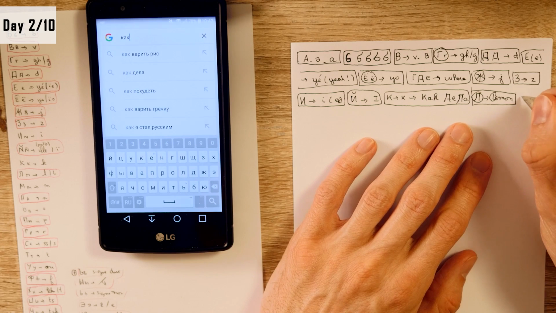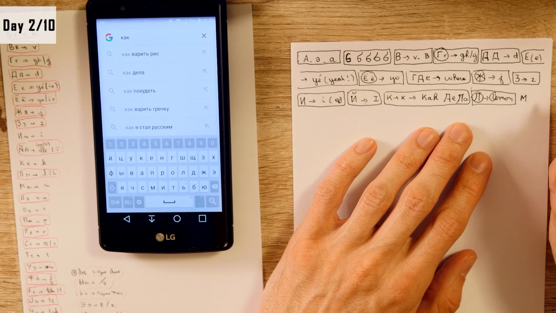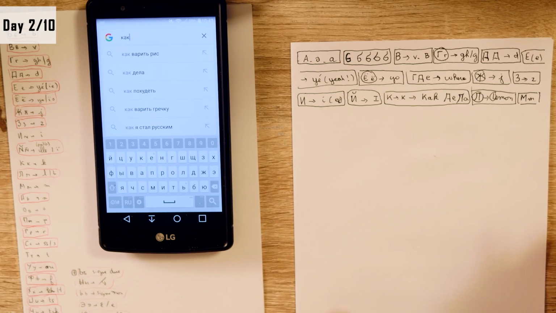The next sound is similar to the French one of me. So even for English speakers, me. I don't think there is any problem with it.